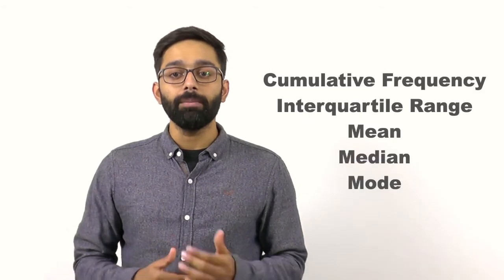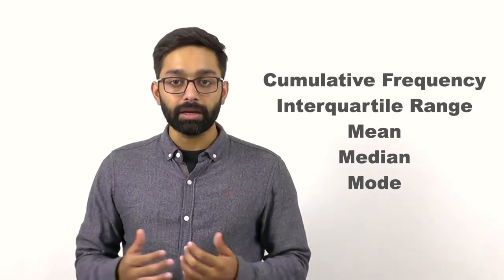Hi everyone, so we have an O-level past paper question from the year 2018. The session is October-November. This is question number 2. We'll have a look at mean, median, mode, cumulative frequency and interquartile range.